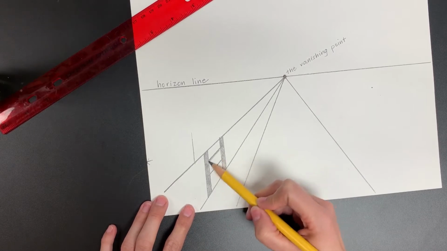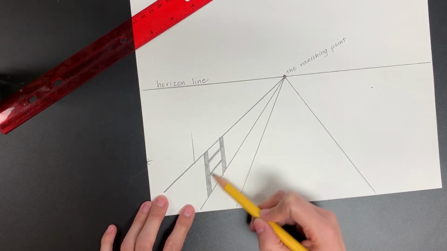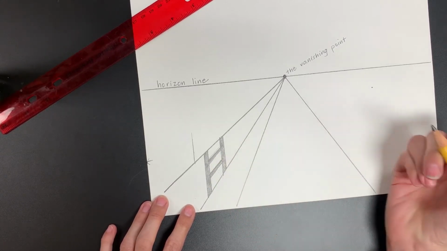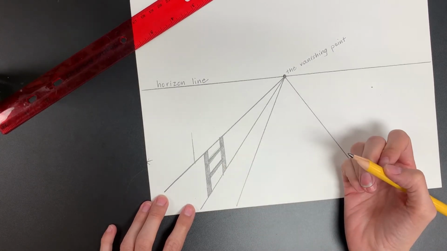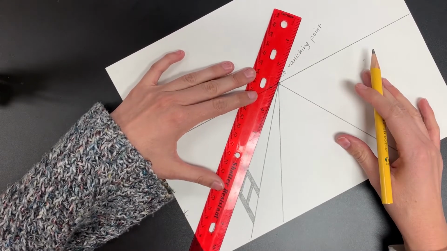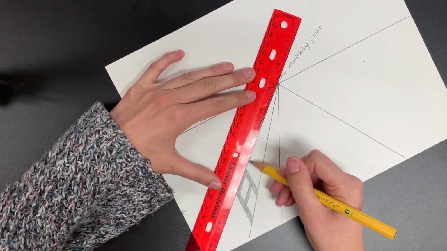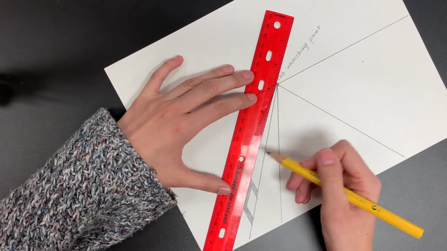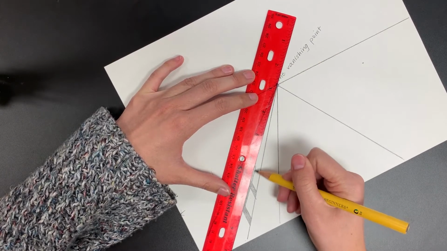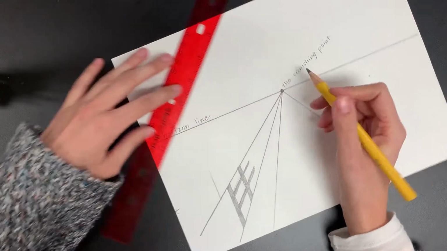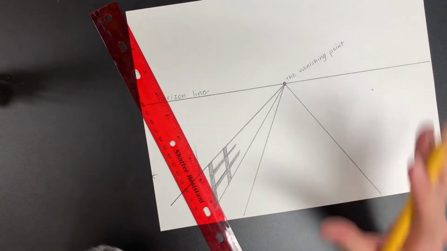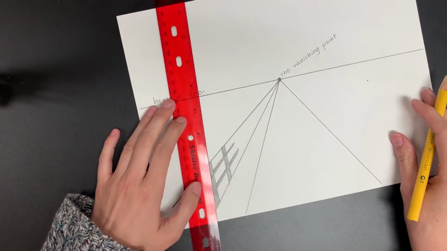Now I'm going to thicken that line just a little bit like this. Okay, so this is the first part of my fence. I'm going to line it up again. Just like this, I'm creating another part of that fence post, but I'm making sure it's always lined up with my vanishing point. I want the angle of the line to be correct. If I try to just eyeball it, it will not be accurate. We want it to be accurate.